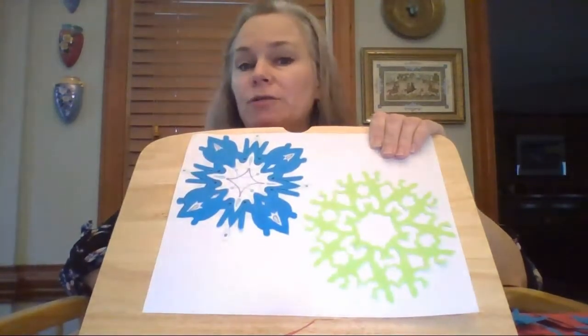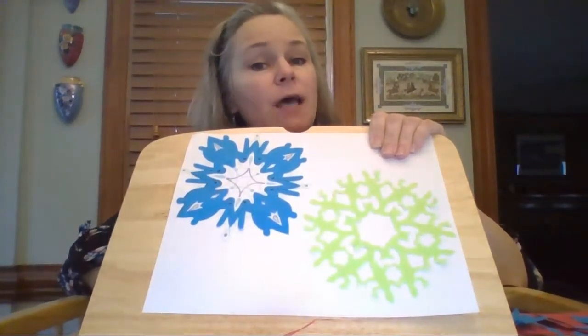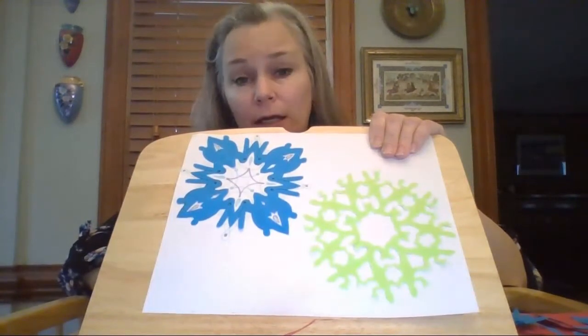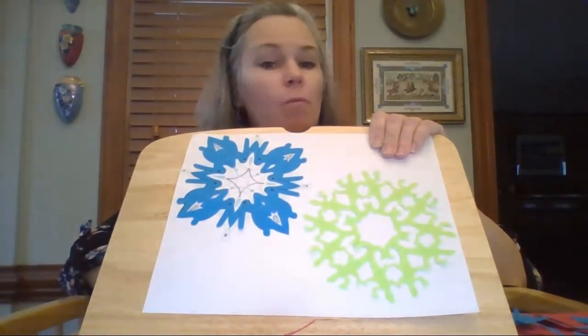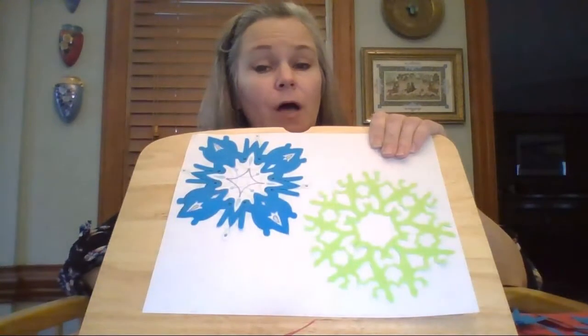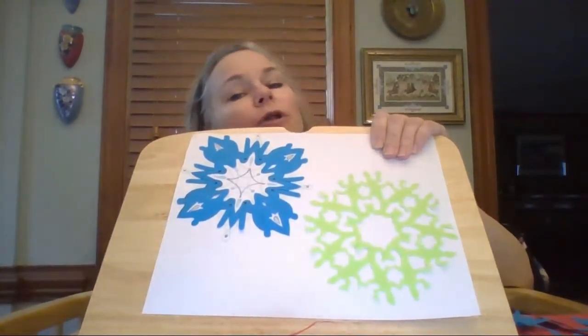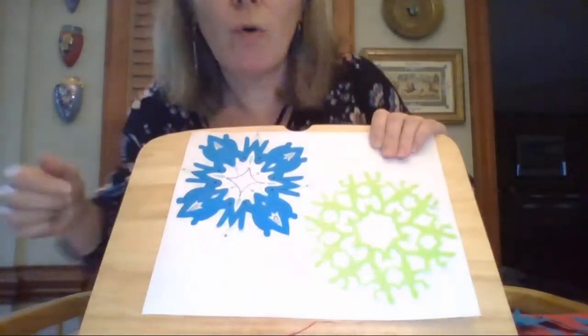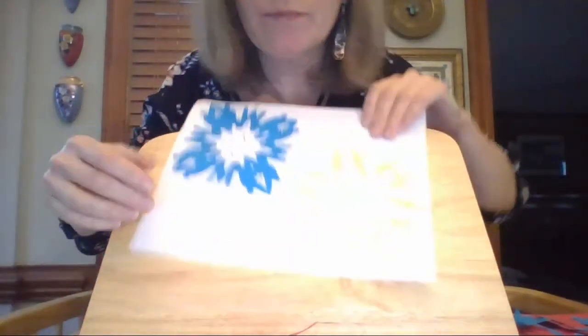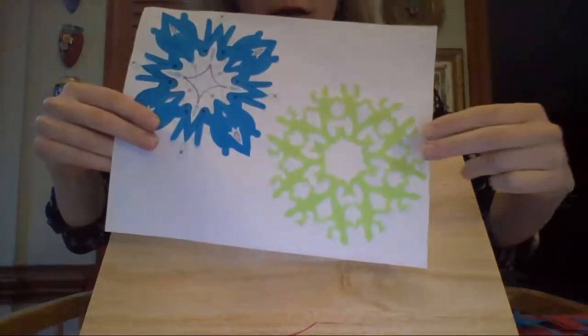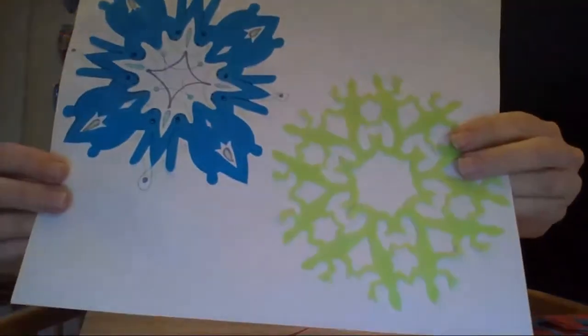Now, your Zooflakes are not going to be nearly as complex as the authors and illustrators of the book. Mine aren't that complex. Theirs are not quite a cutout of what we're going to do. So how are we going to do this? Well, I of course had to give it a try before I asked you to do it.